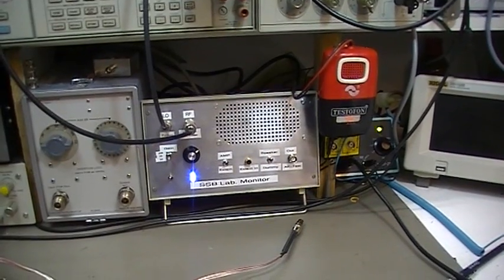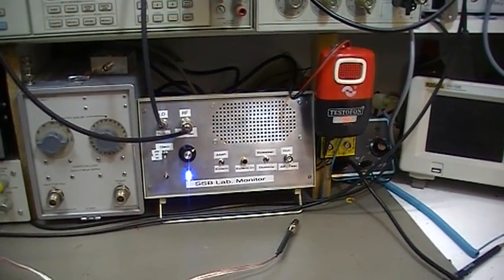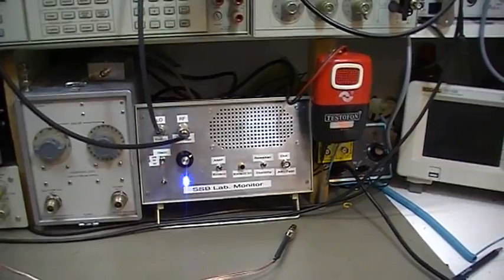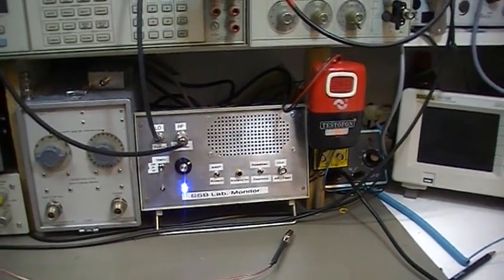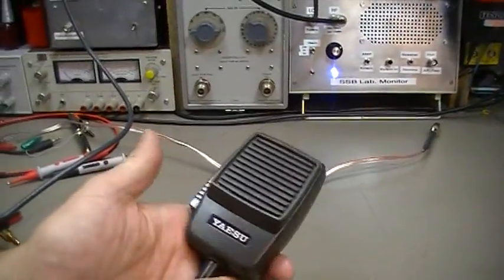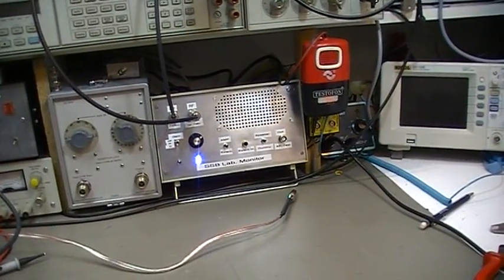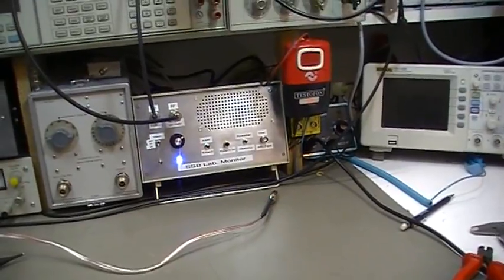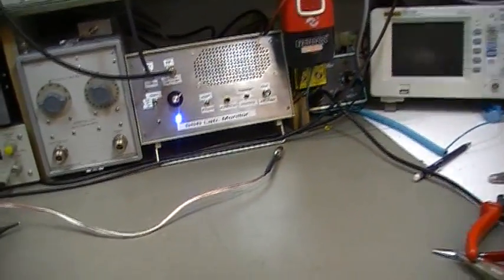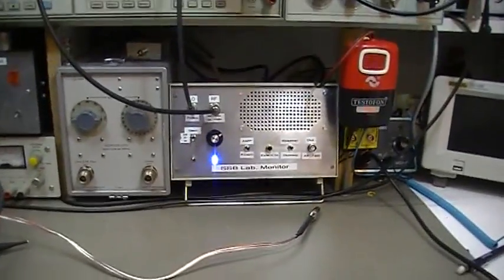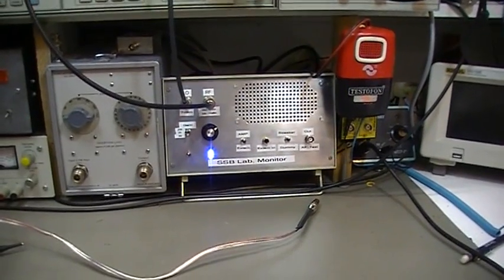Okay, the lab monitor is ready to go, and I will be testing with a radio here. So let's try. 1 2 3, 1 2 3 test. 1 2 3 test. Okay. 1 2 3 test. Yeah, so you see, it is working.